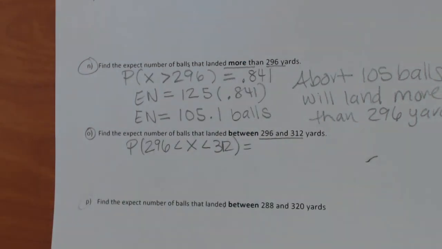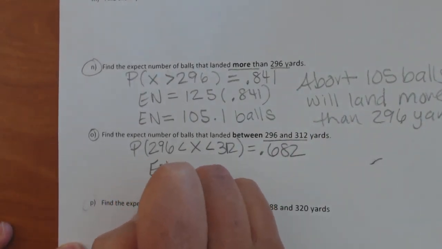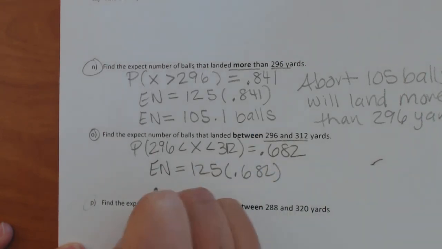So going back to find that probability, the between 296 and 312 is going to be, where was it? Oh, 0.682. 0.682 we calculated. So to find the expected number, you take the total number of observations and multiply it by that probability.